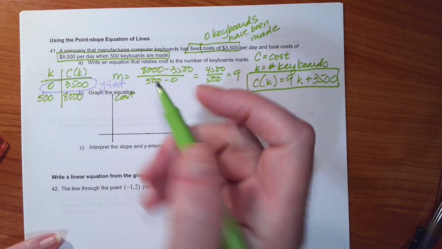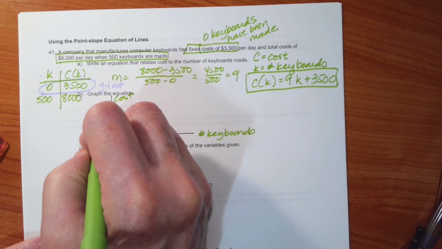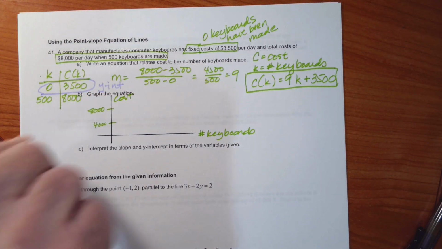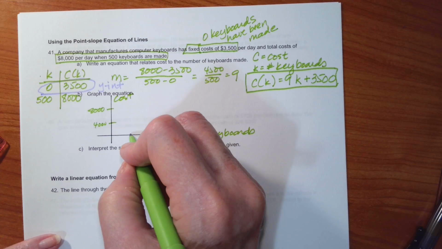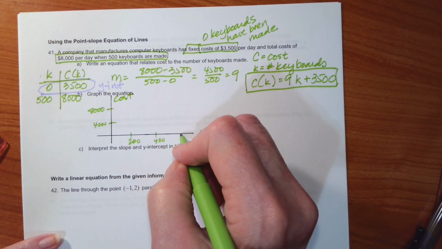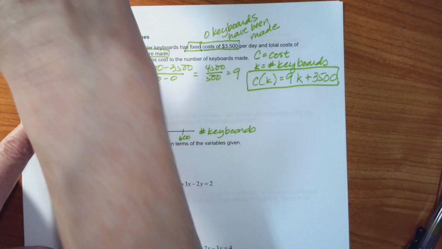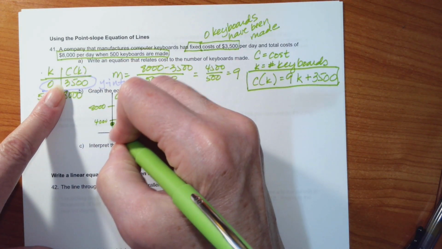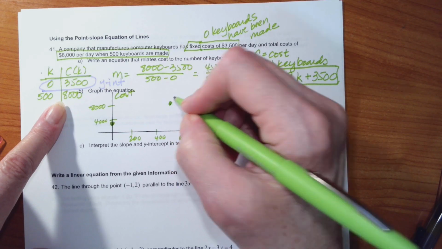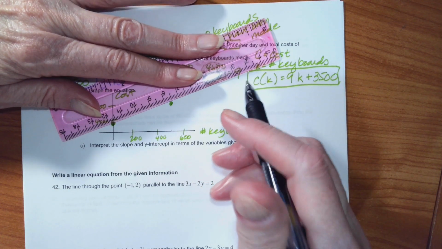I want to go up to 8,000. I'm going to do this real quick and dirty. This would be 4,000. This would be 8,000. And I want to go from 0 to, let's do 200, 400, 600. Okay, so I'm going to plot the point 0, 3,500 and the point 500, 8,000. And then I'll just connect my dots.